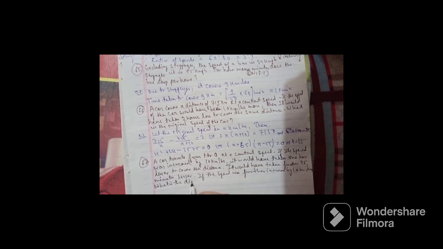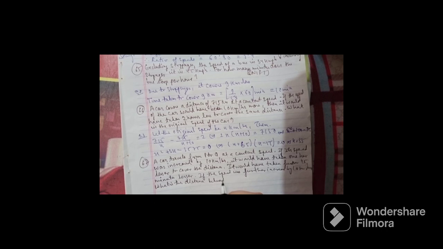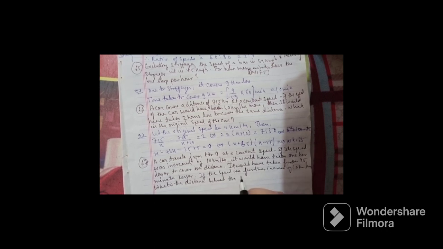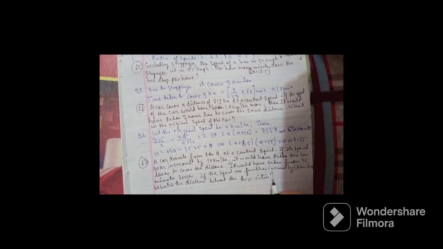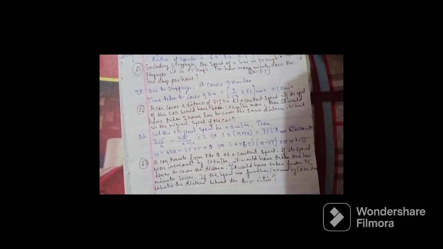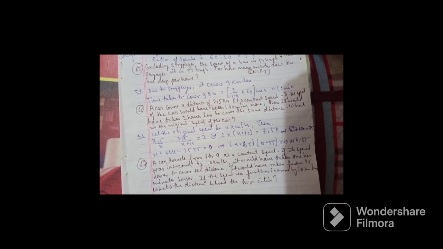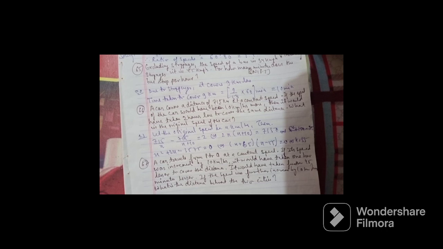What is the distance between the two cities? Options are 420 km, 540 km, 600 km and 650 km. So we go for the same here, and here we go.